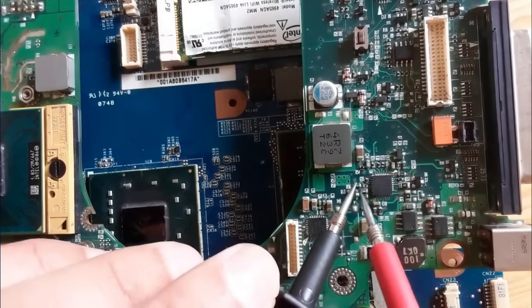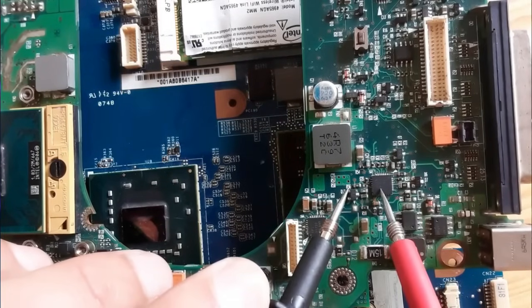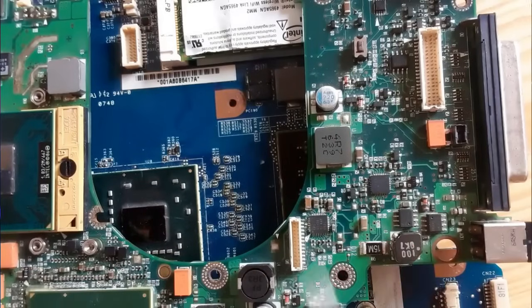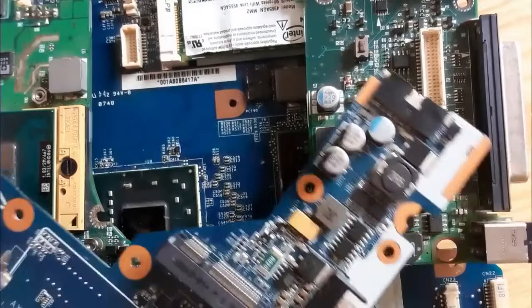If you find any shorted capacitor, it means you have a bad charge IC. The ceramic capacitors around the charge IC should not be shorted. If you find one, the charge IC is bad and you should replace it.